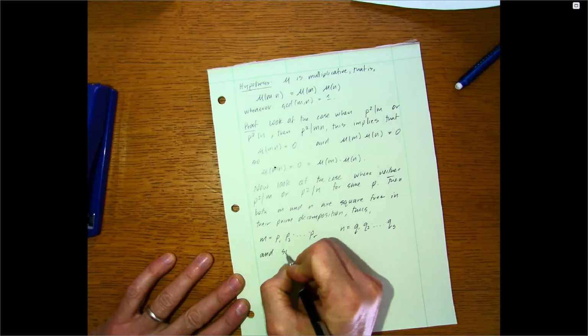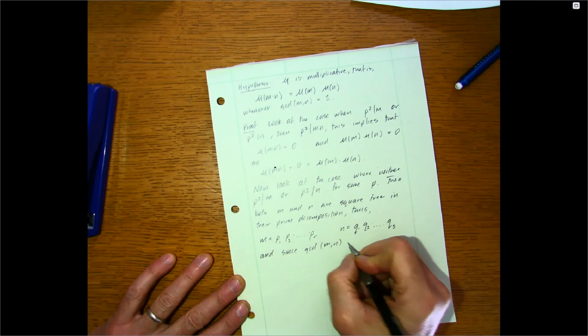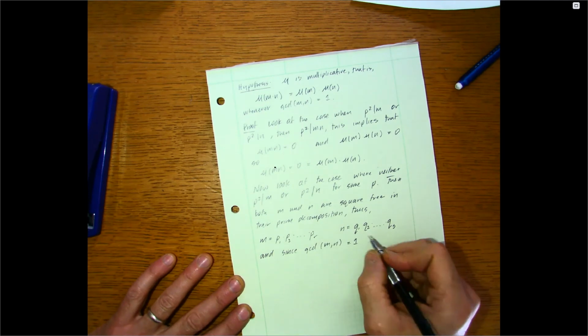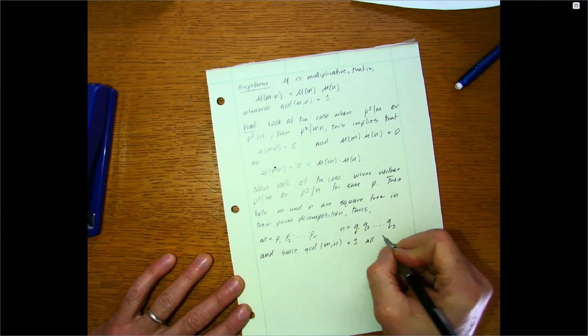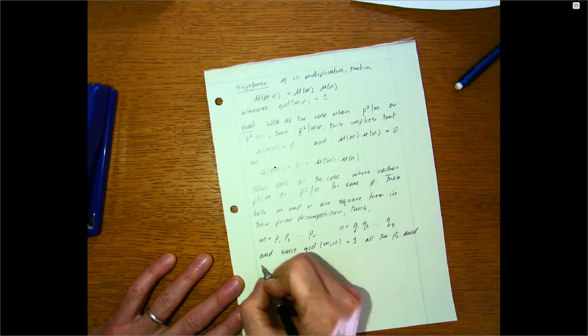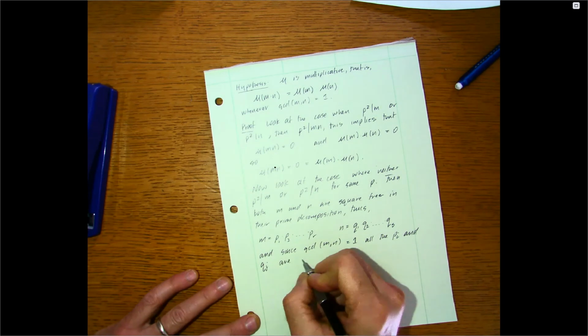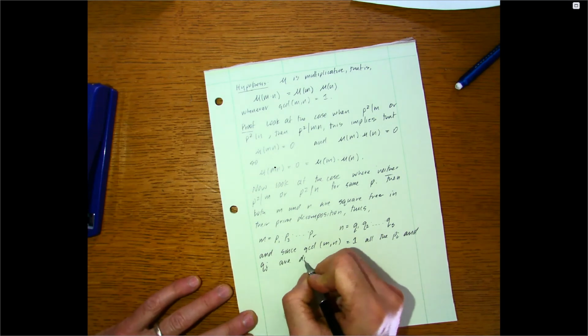And since the GCD of m and n is 1, all the pi's and qj's, let's call them, are distinct.